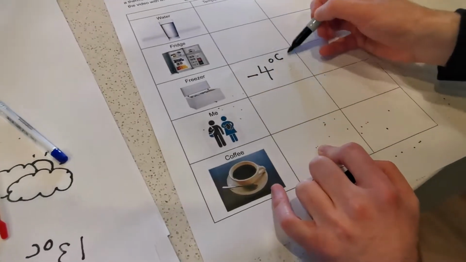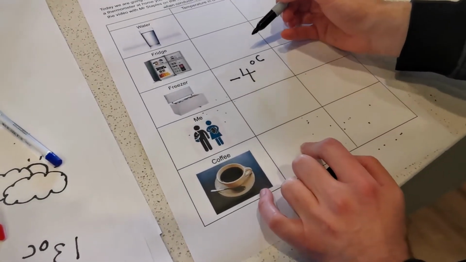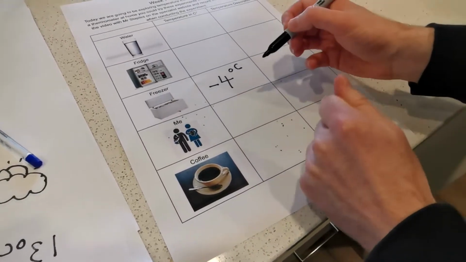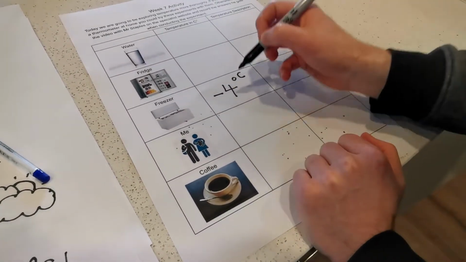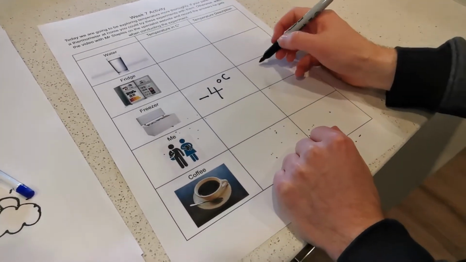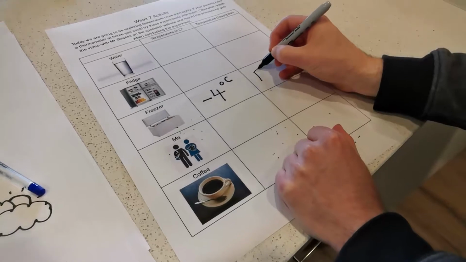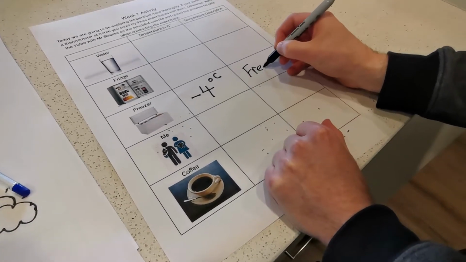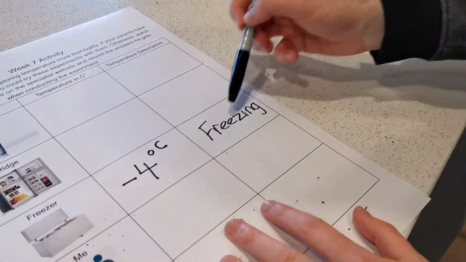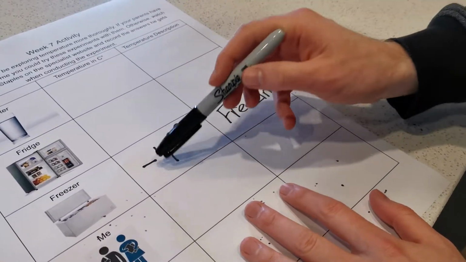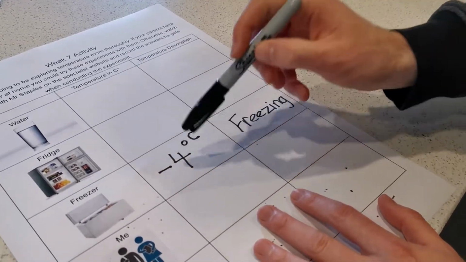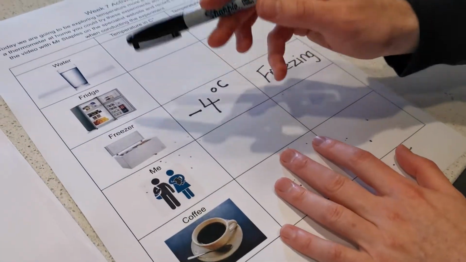Okay, so we write that number down here. And then what's that mean? If it's underneath 0, 0 is when something freezes. And if it's underneath 0, because it's -4, it's under the 0, then we call that freezing. All right, that is freezing because it was underneath 0. Very, very cold.